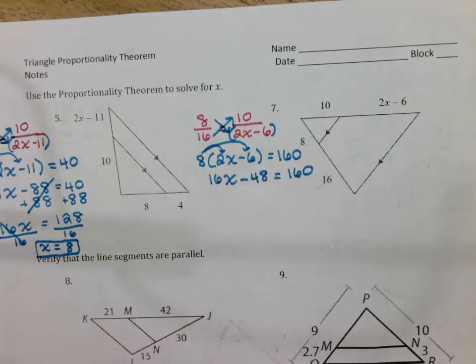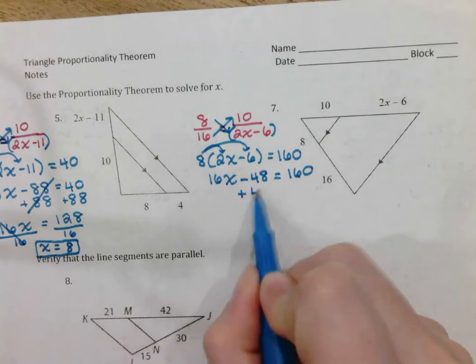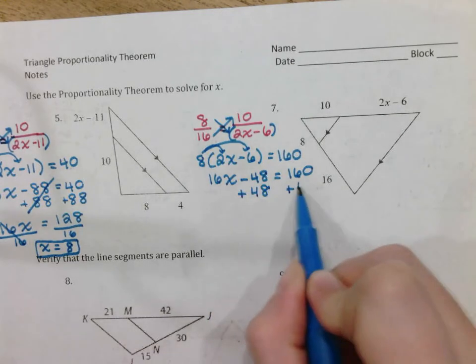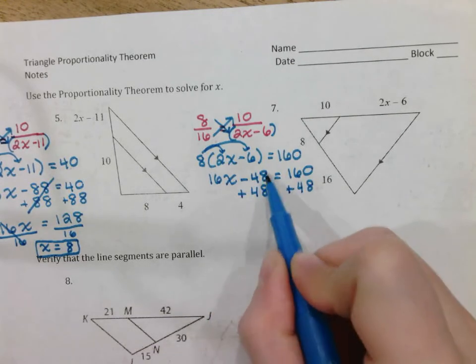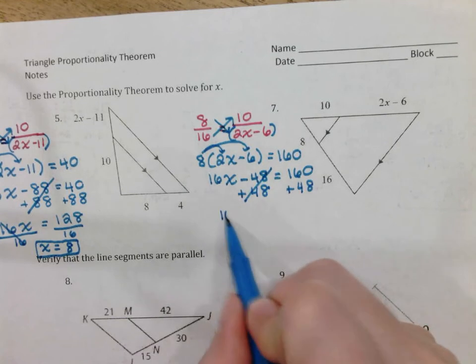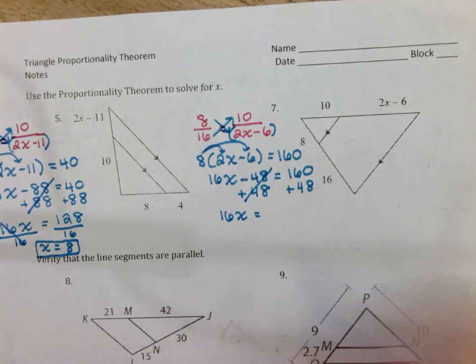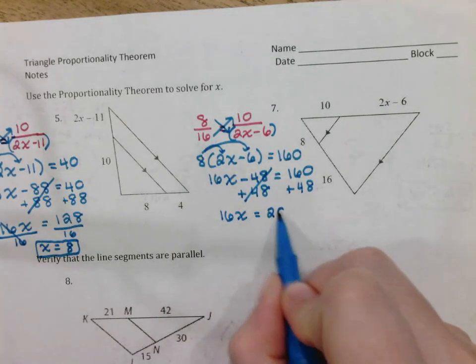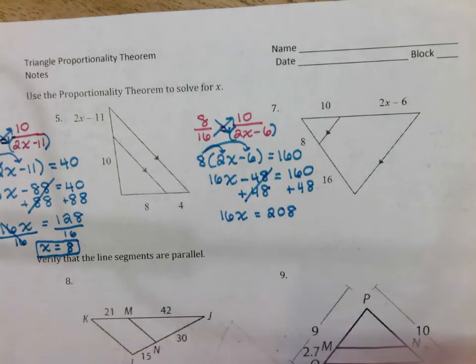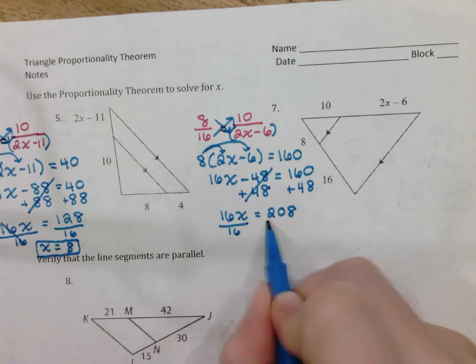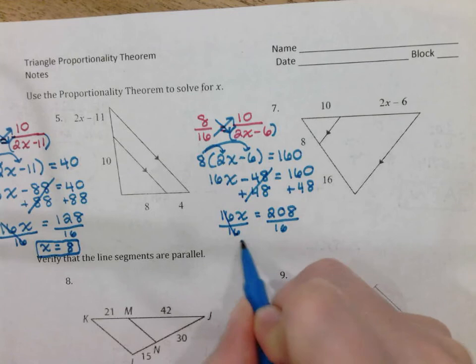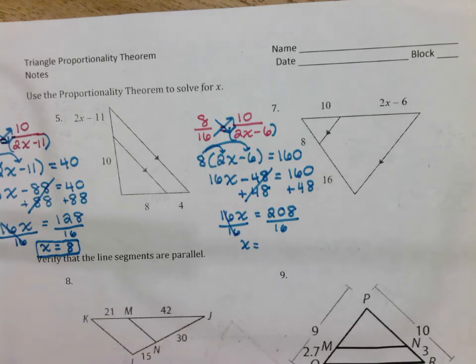And now we have a two-step equation. So I'm going to start by adding 48 to both sides. Those cancel. I'm left with 16x equals 208. I'll divide both sides by 16. Let's see, 208 divided by 16 gives us 13.